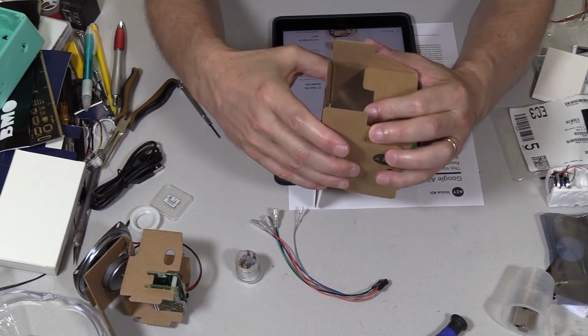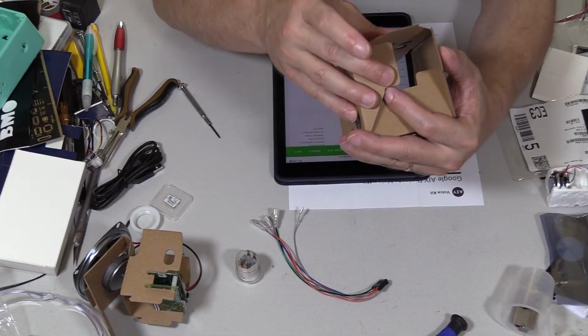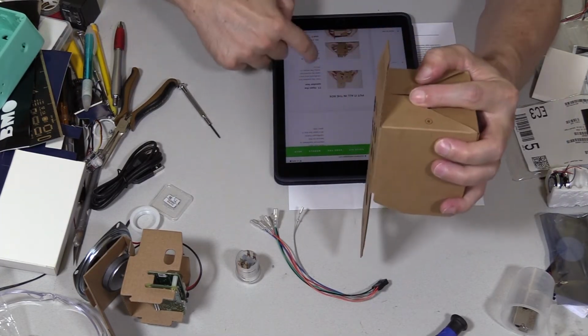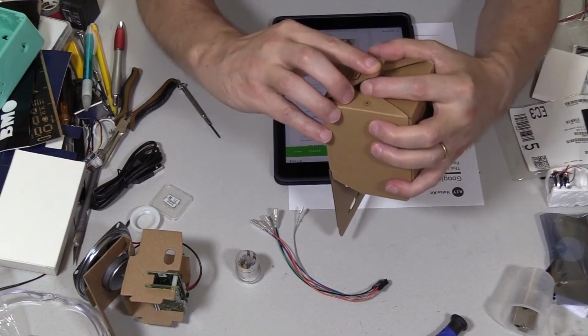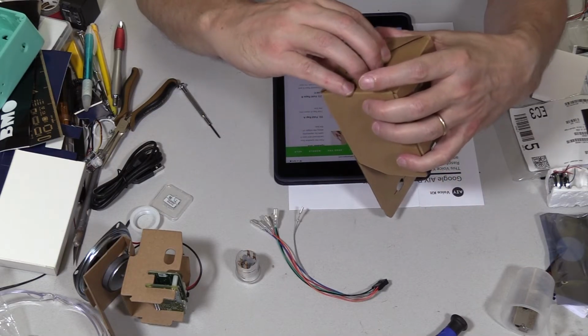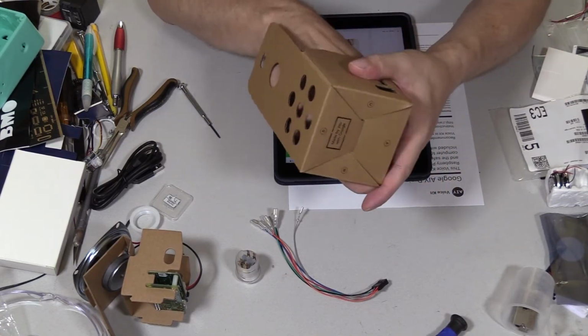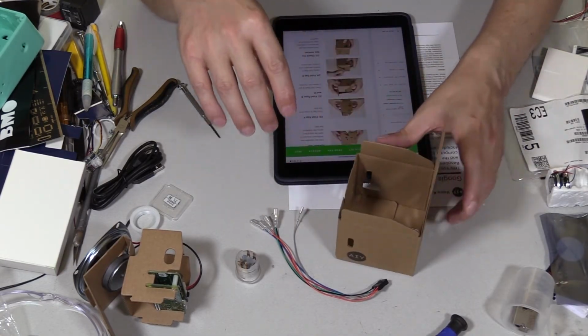Then B and C, which are these side flaps here. And then finally D, which I imagine tucks in. Like that. Box.